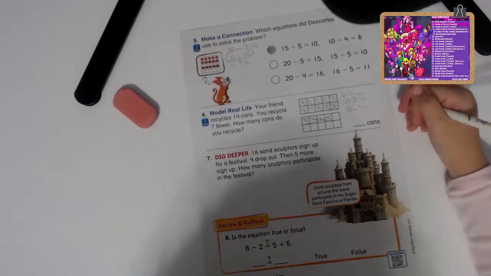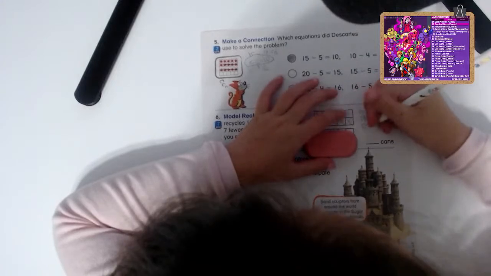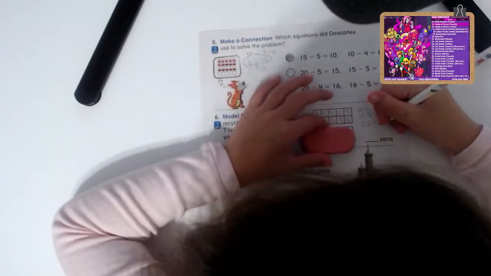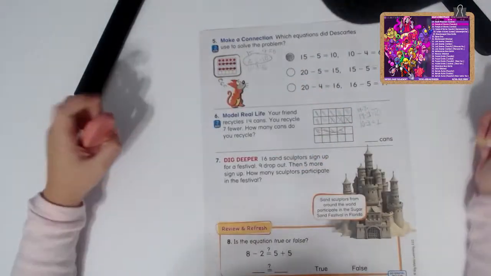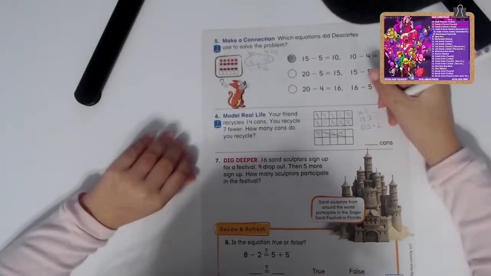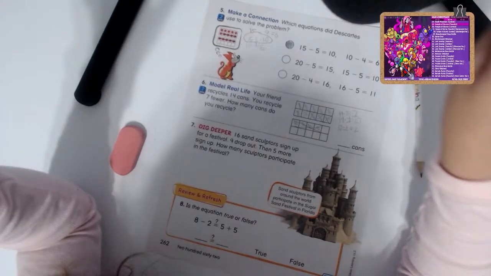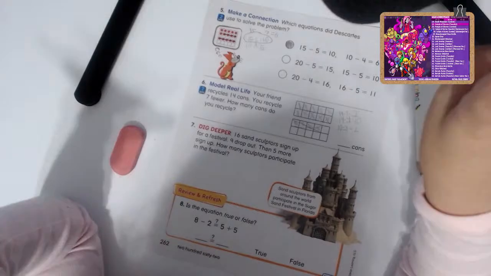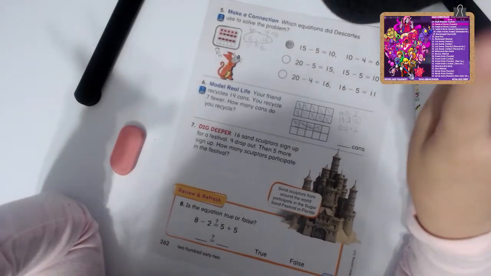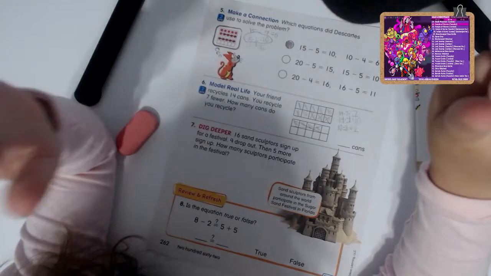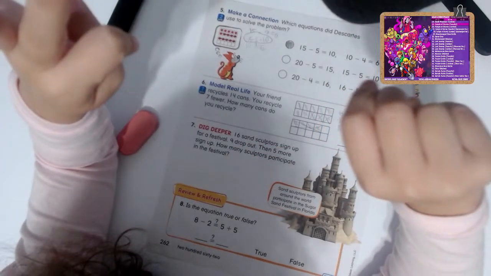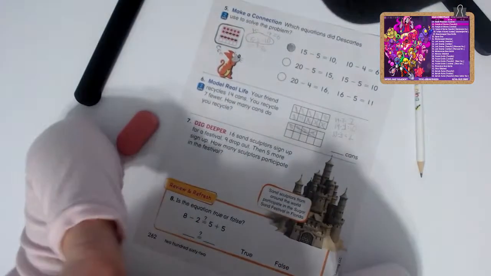So the next equation is 10, so this one is gone. So 10 minus 3 equals 7. Okay, and how do we check our work? By doing 14 in my head minus 7. 14, 13, 12, 11, 10, 9, 8, 7. Okay, it's 7.